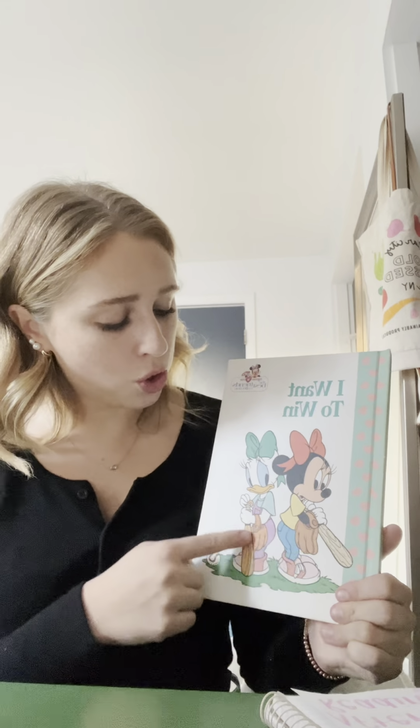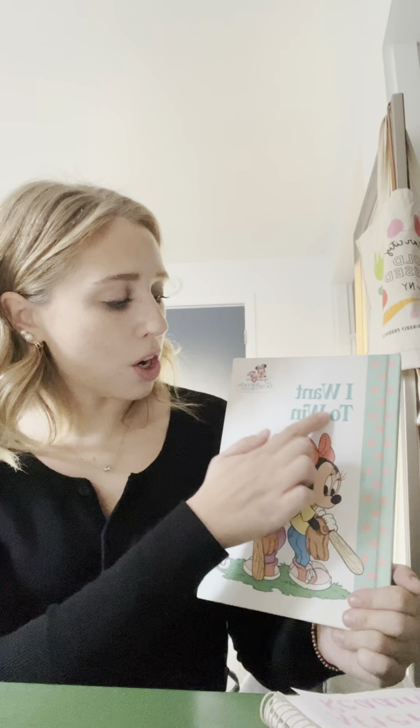I want to win. I want to win. I see two characters that might be playing baseball or softball. What predictions can we make about what we think is going to happen in our book? Let's take a minute and jot down in our notebooks what we think some predictions might be based on our clues.